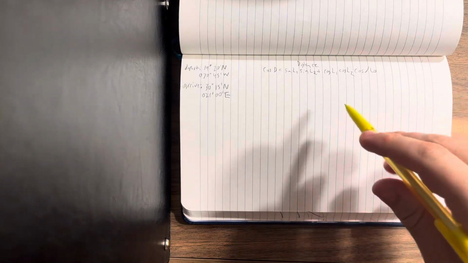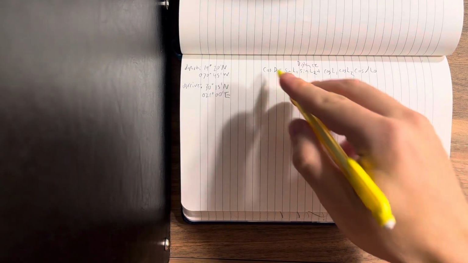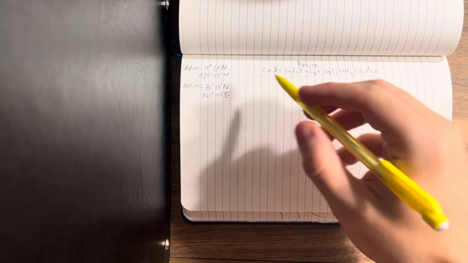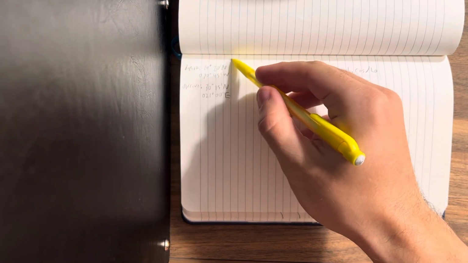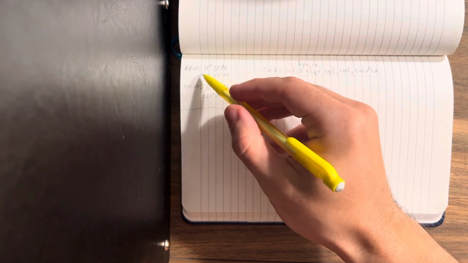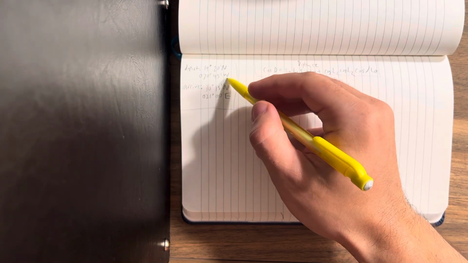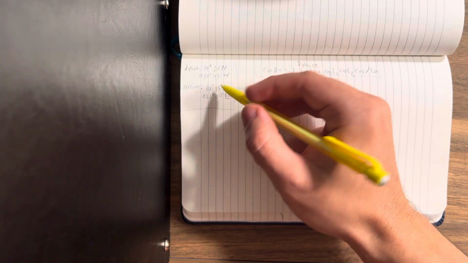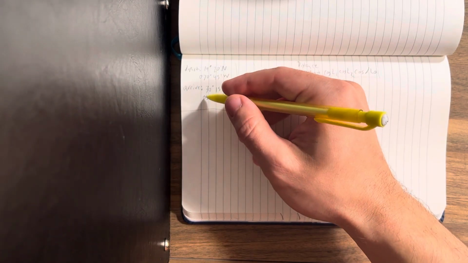Over the course of the next few videos, we're going to actually run through an entire great circle problem. Starting with this one, just doing the distance. So our problem will be departing from 19 degrees, 20 minutes north, 070 degrees, 45 minutes west, and arriving at 30 degrees, 15 minutes north, 021 degrees, 0 minutes east.